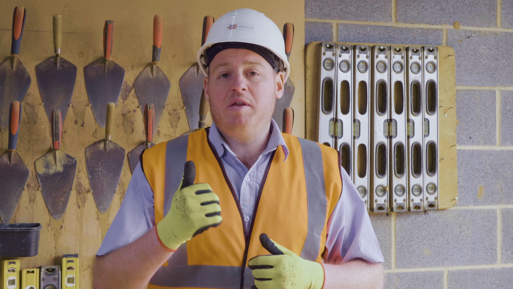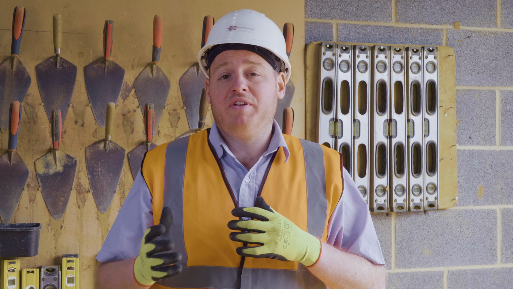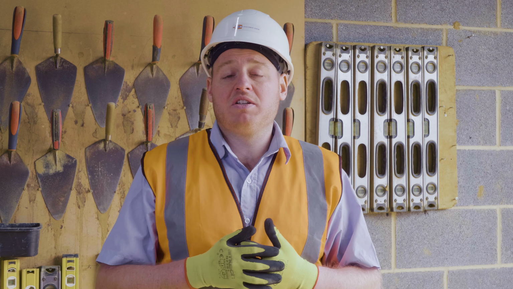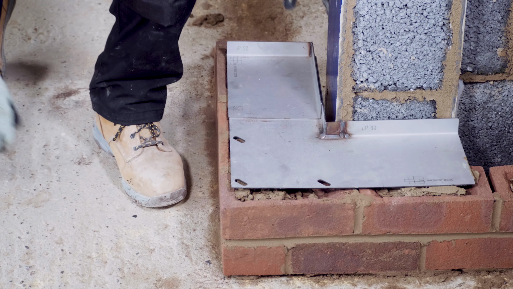Now that we've done our PPE check and our equipment check, it's time to move on to stage 1 of the install process for the non-combustible cavity tray system, and that is setting out. As with everything in bricklaying, preparation is absolutely vital, and it's vital that you get the preparation absolutely right. As with every other non-combustible cavity tray system, all the components are made off-site, palletised and then delivered to site with drawings and instructions for the on-site operatives to install to those specifications.